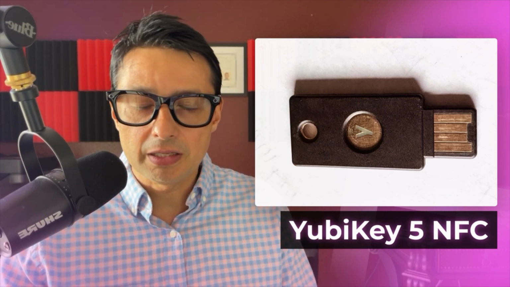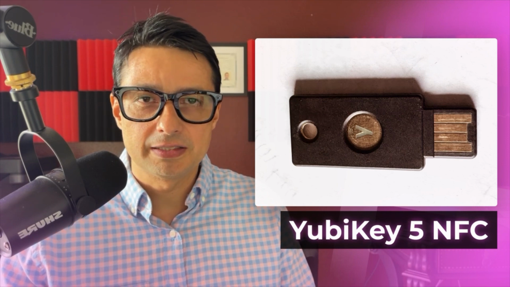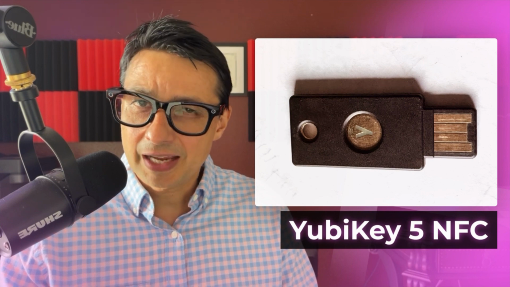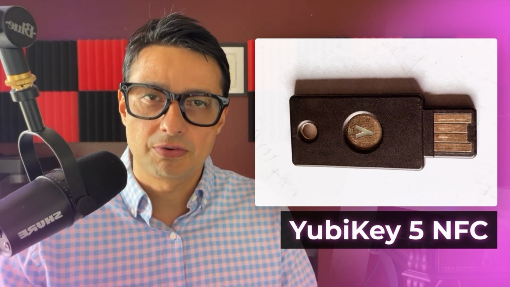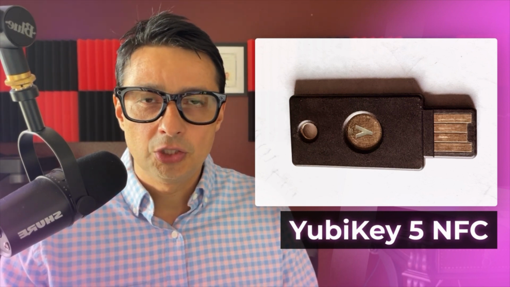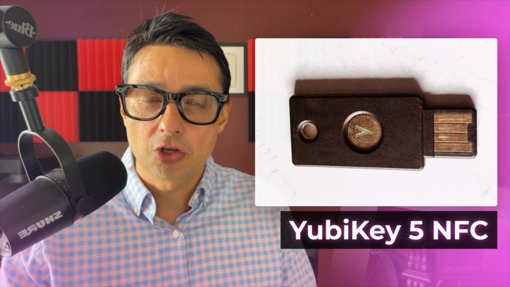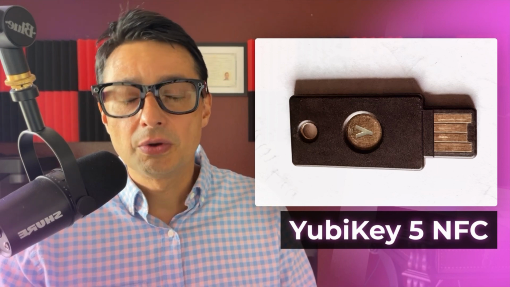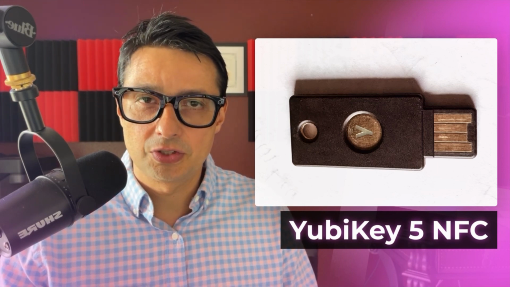If you are like me, you have multiple devices throughout the office, and technically, if you don't have the correct settings, then your two-factor authentication code can be viewed with any device anywhere. So it is not 100% secure.